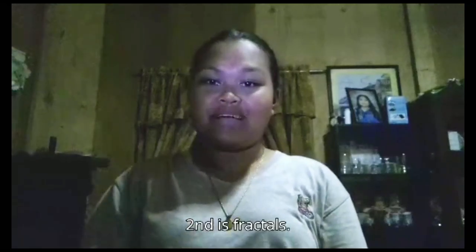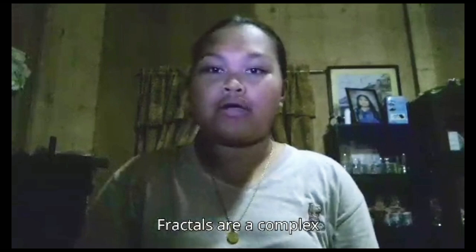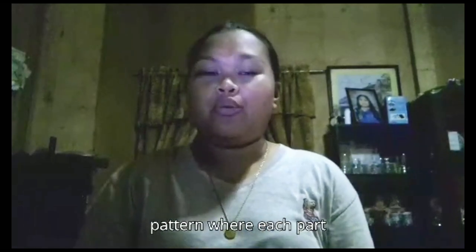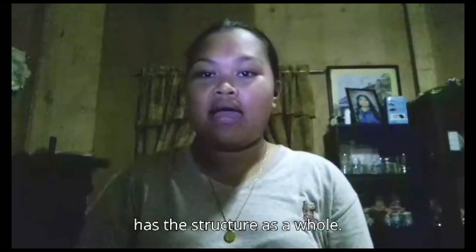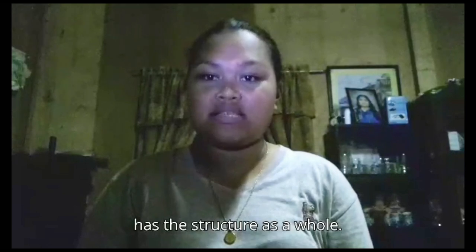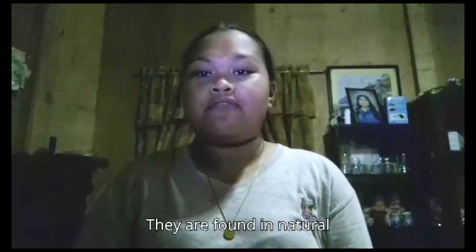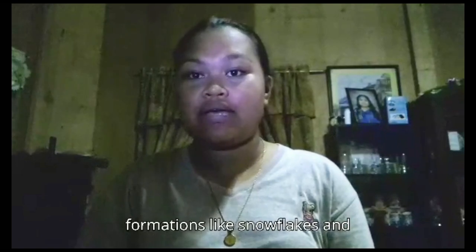Second is fractals. Fractals are complex patterns where each part has the same structure as the whole. They're found in natural formations like snowflakes and coastlines.